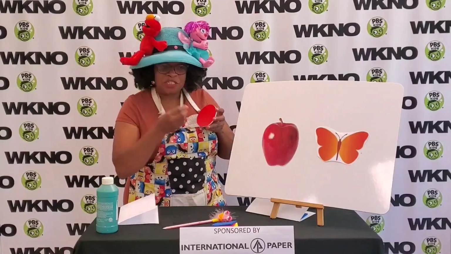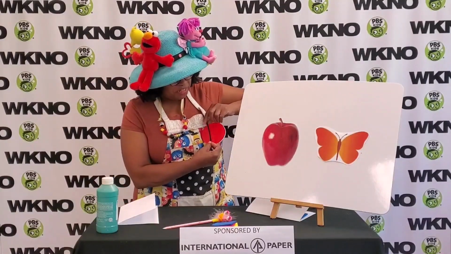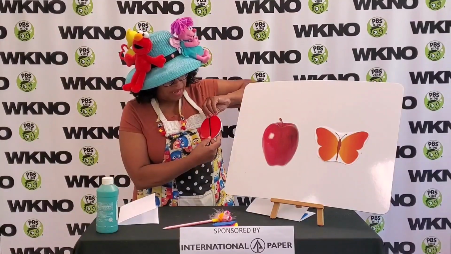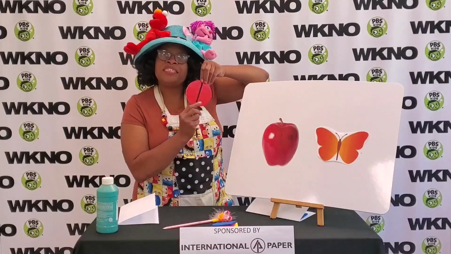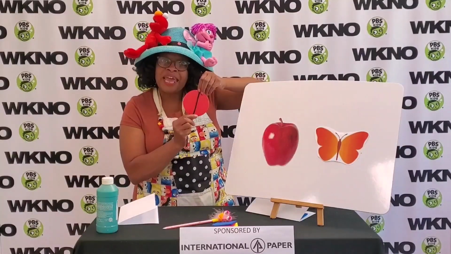I can also do this with a pipe cleaner. It's a very small line, so I can make a mirror line with that. Both sides are exactly the same.